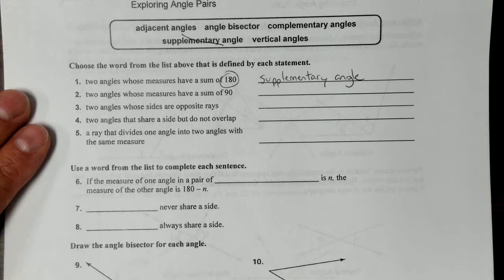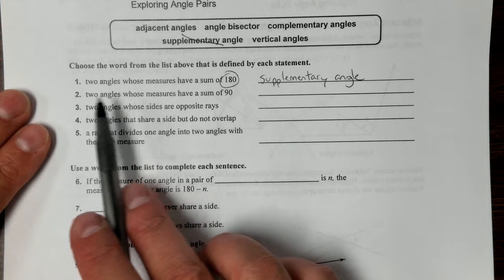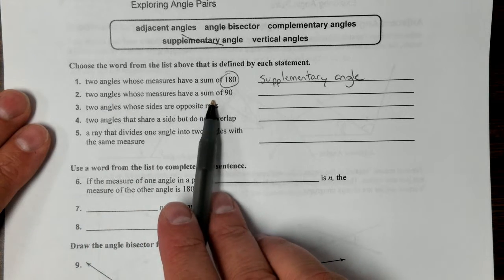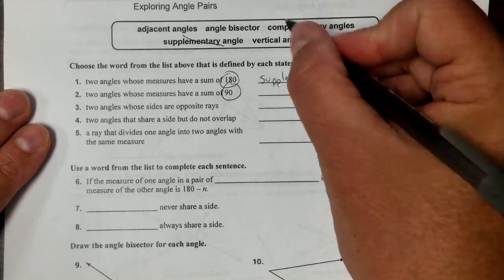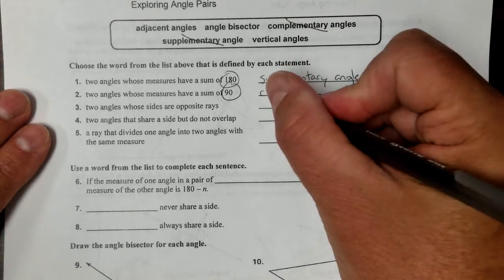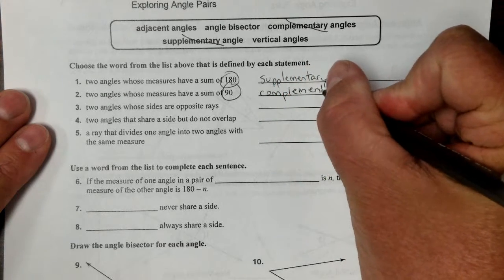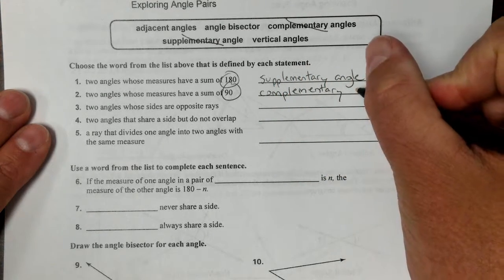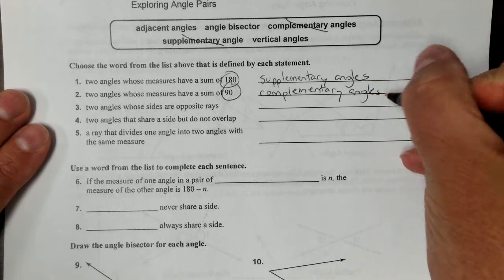So that's one of your definitions. And then 2 angles whose measures are a sum of 90 would be complementary. So you can see the spelling up there. Complementary. I guess this should be plural. Angles.